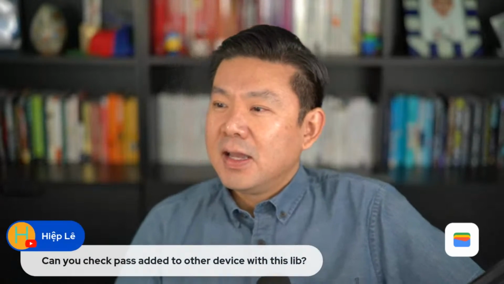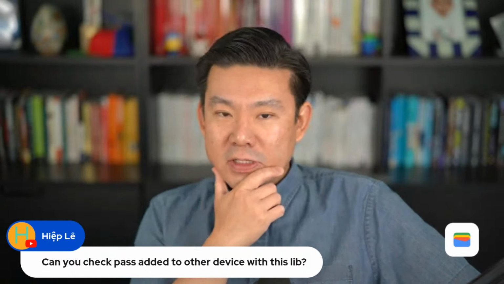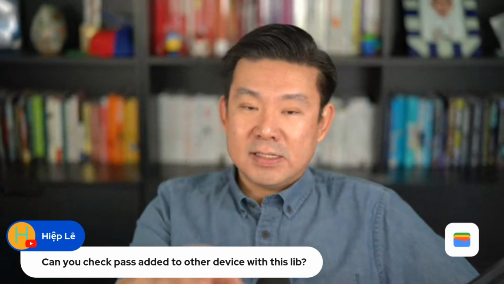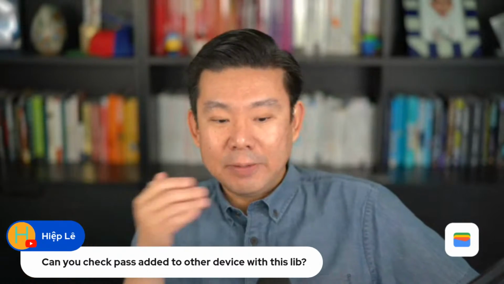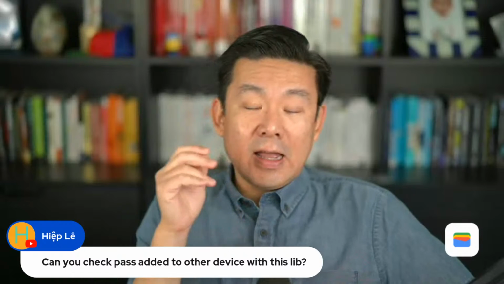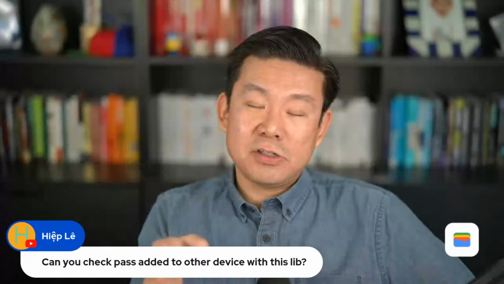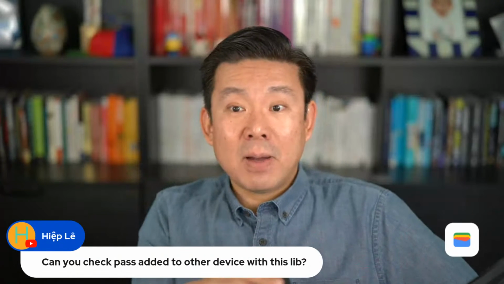Sorry if I can't pronounce your name. Can you check pass added to other device with this lib? I suppose the question is, if I add a pass to my Google Wallet with this library, can it be added to another device with this library? Well, it's not a feature of the client library by itself, but to answer your question, yes. It's a feature of the Google Wallet API by itself.